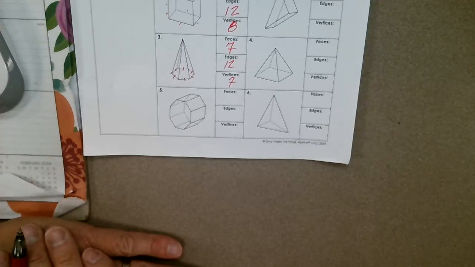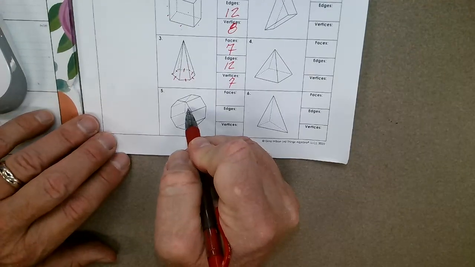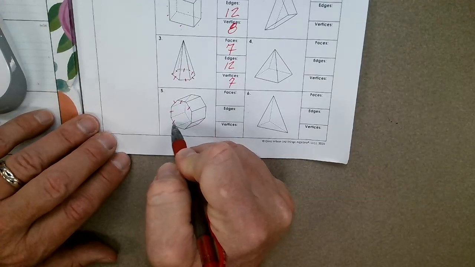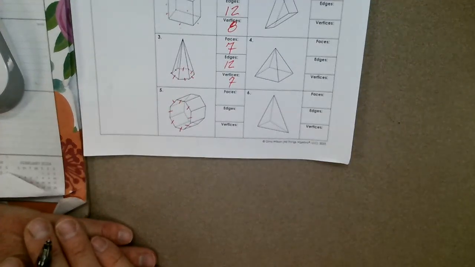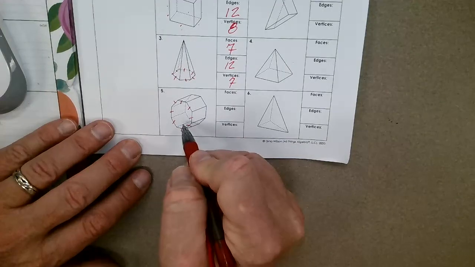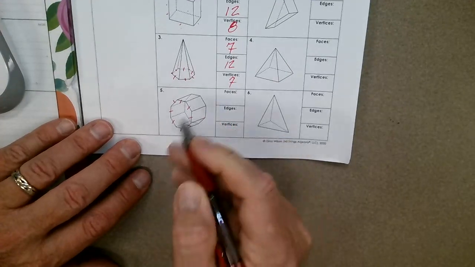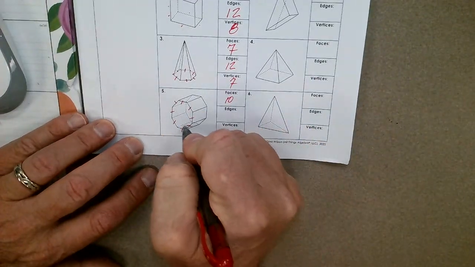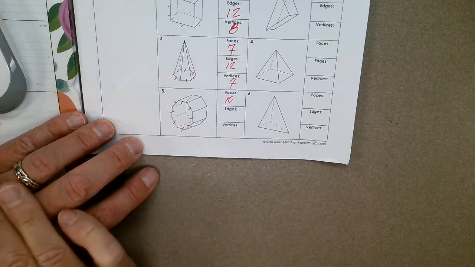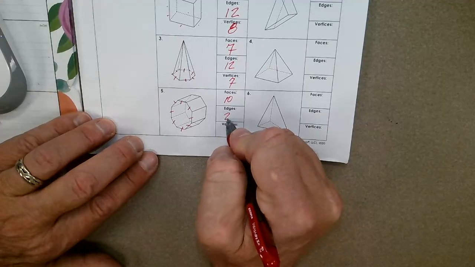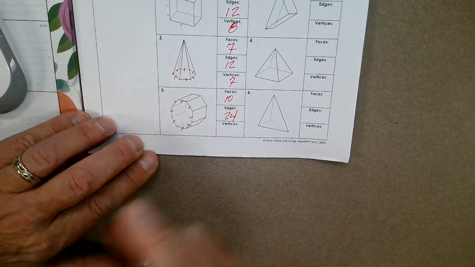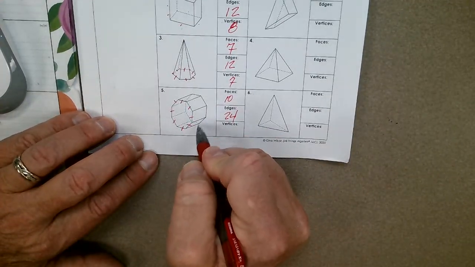Okay, next one up. What do we have here? Well, let's count our bases here. 1, 2, 3, 4, 5, 6, 7, 8. This is an octagonal prism. 8 sides, octagon. So how many faces does it have? Well, there's 8, 9, and the top is 10. How many edges? I'm going to save us a little time, but you could count all of those, and there's a bunch in an octagonal prism. 24. There's a lot of them, if you were counting all of these edges around there.